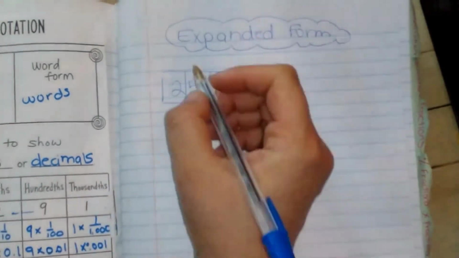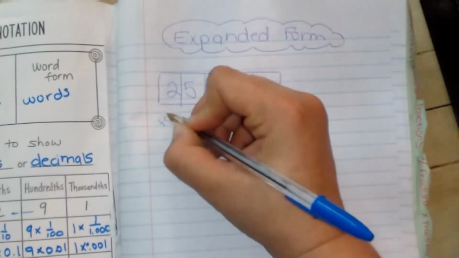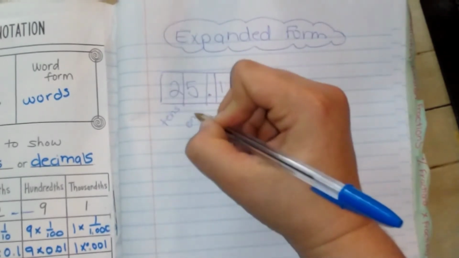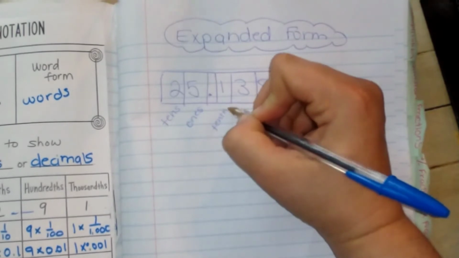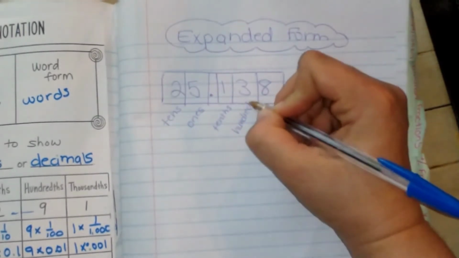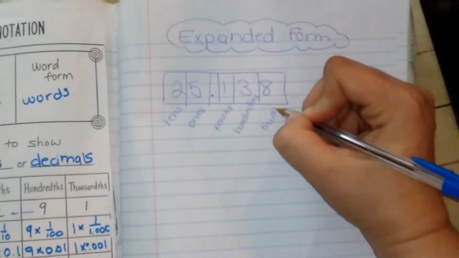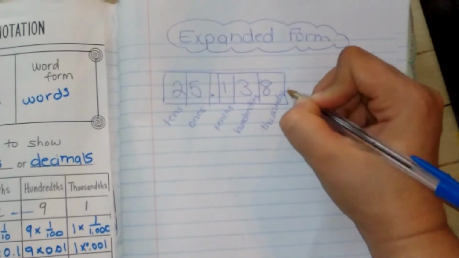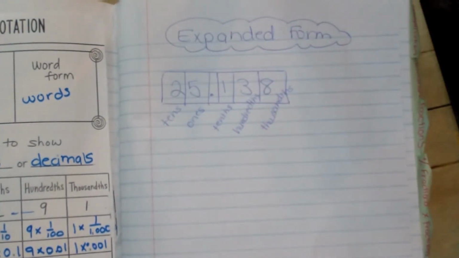Okay, so we said that this was the tens, the ones, the tenths, the hundredths, and the thousandths. Now, why do we need to know what the place values are? We need to know the place values because we need to know how to find the value.